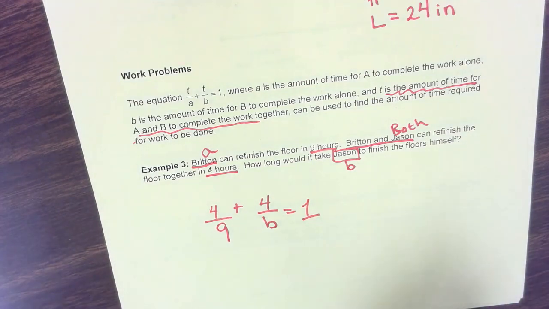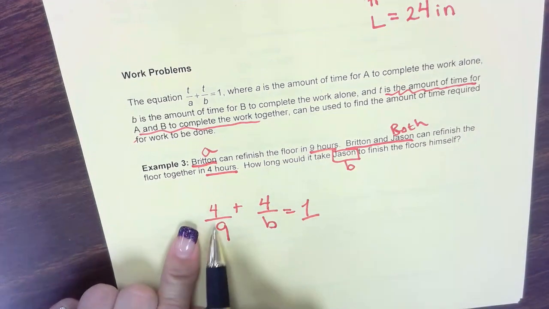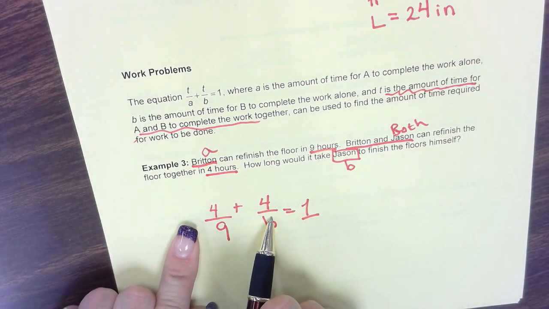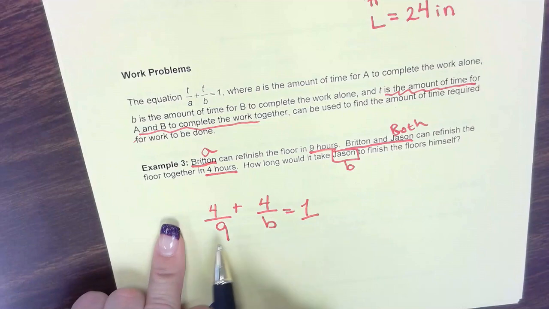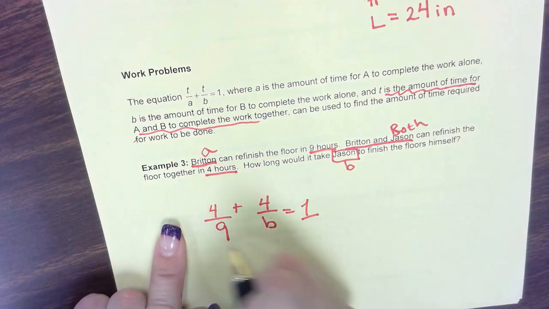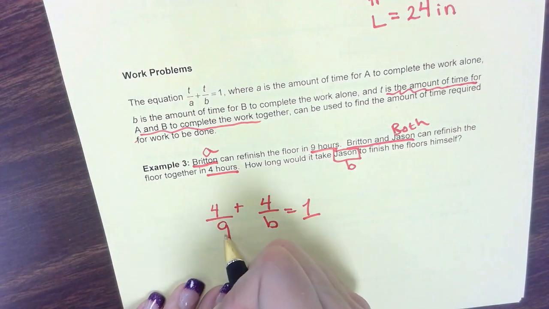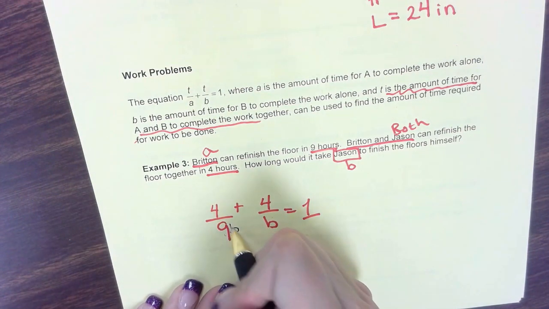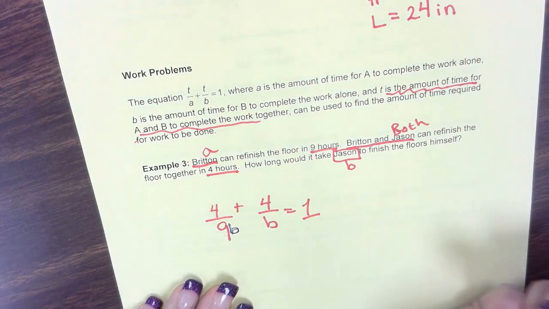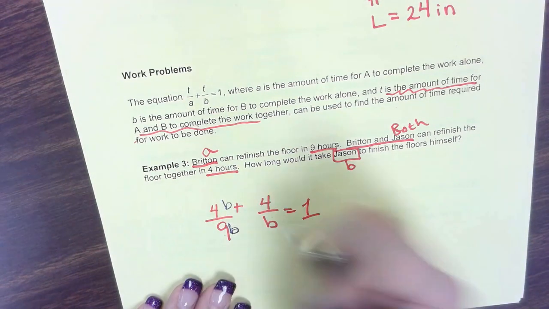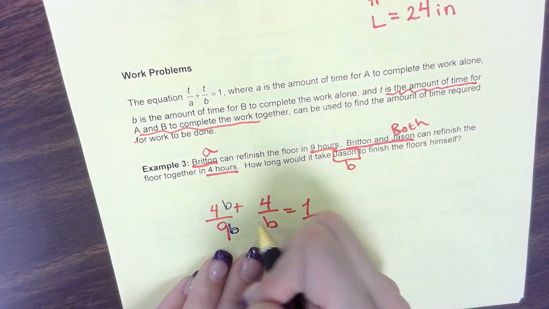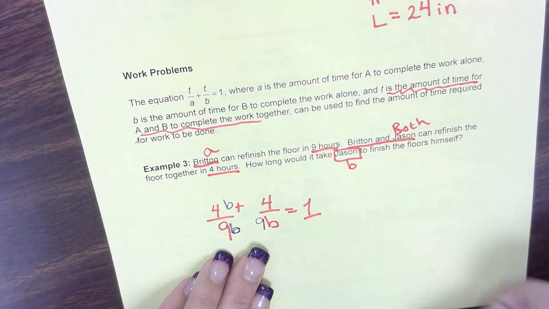So now we're going to solve this algebraically. The first thing you should see, guys, is that we have some fractions here. To add fractions, you must have a common denominator. So let's look at this denominator. Well, it looks like the first one is missing a B. And whatever we do at the bottom, we must do to the top. The second one looks like it's missing a 9.